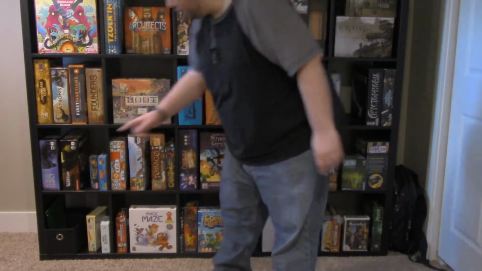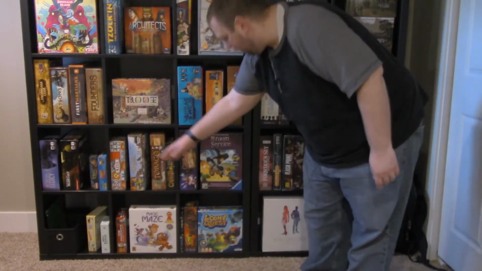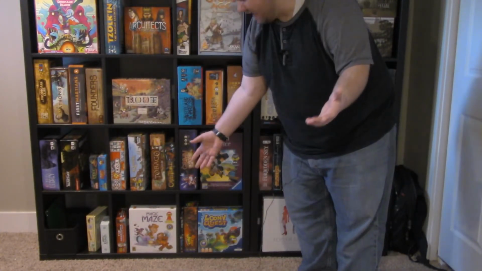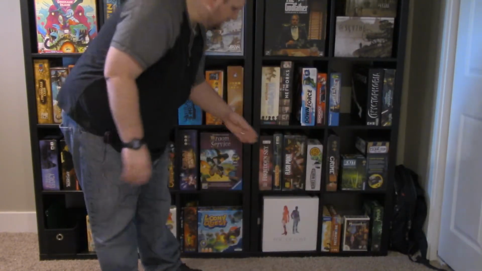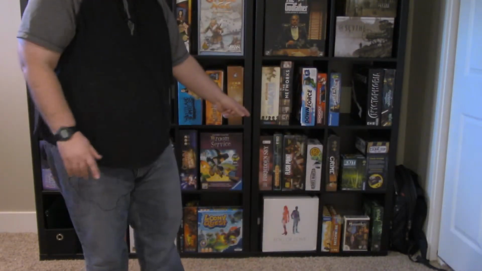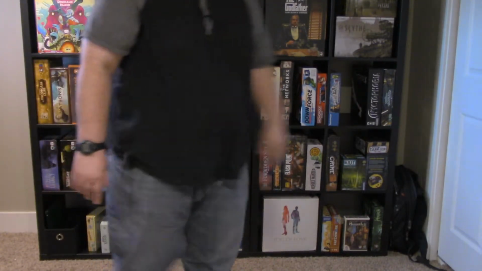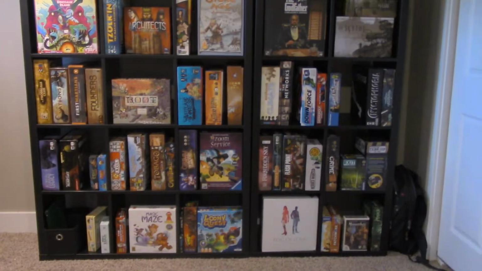Finally, on the bottom shelf, I have roll and writes. And then I have my party games, I guess. So high player count, low complexity. And then these bottom two sections, I have two-player only games. So that's kind of how I order my shelf.